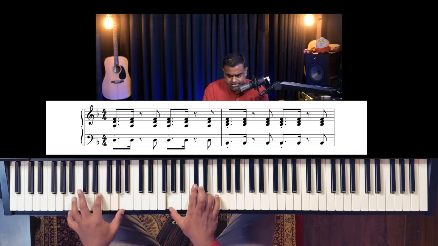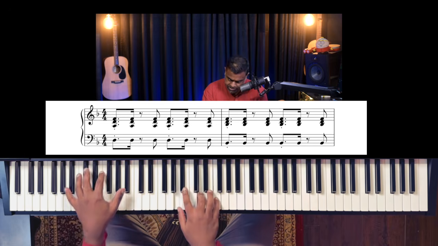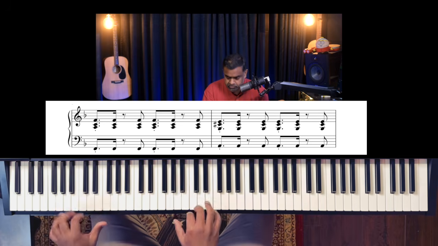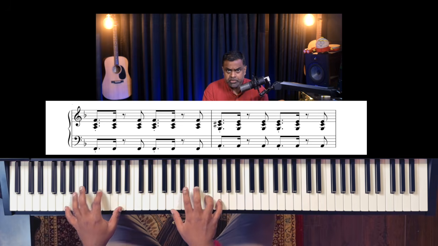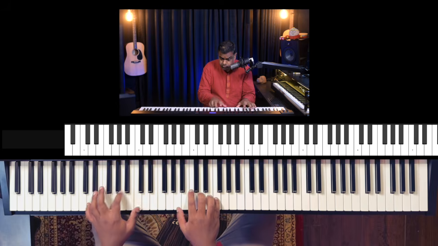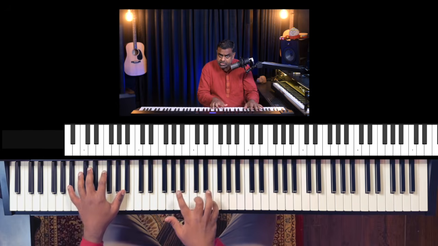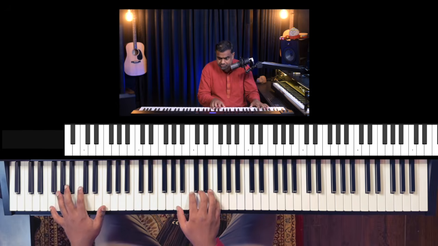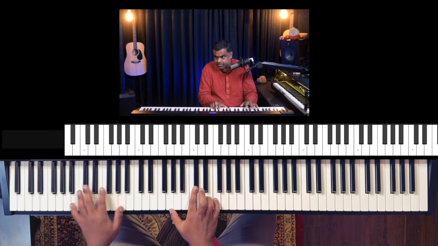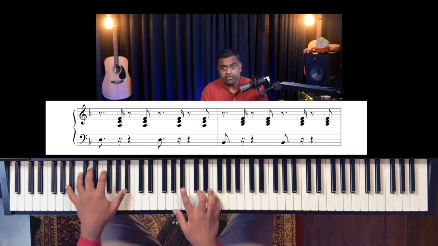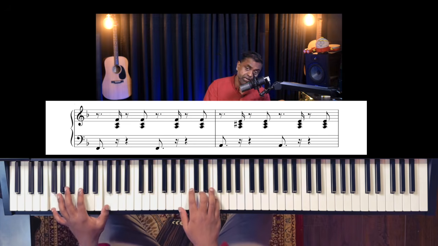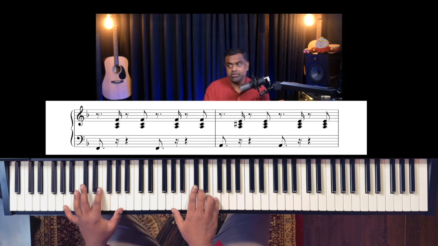First off, let's do both hands playing pretty much the same thing. You can also do a syncopated kind of flavor, which is left, right, right, left, right, right, left, right, right, left, right, right, left, right.